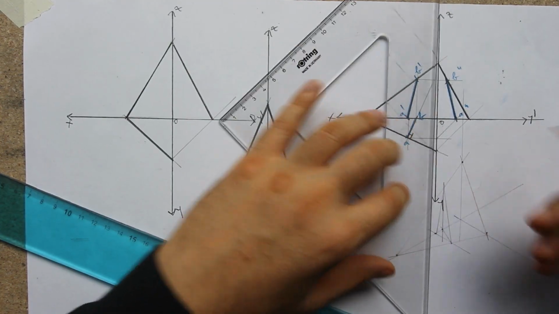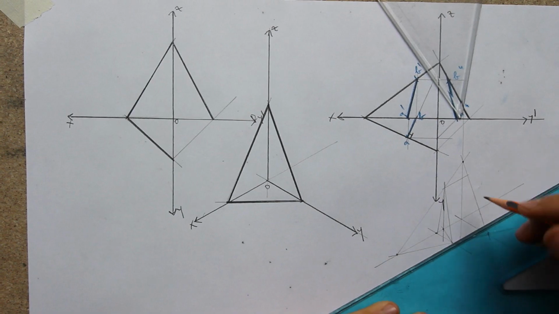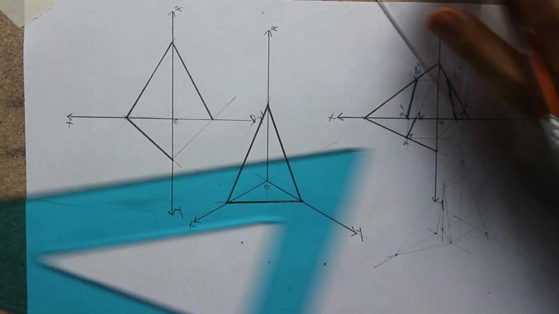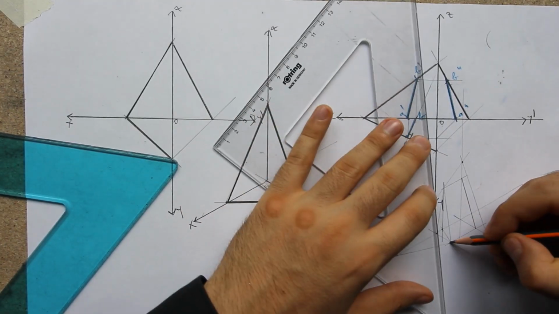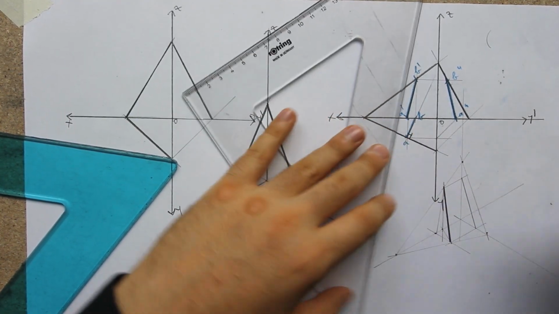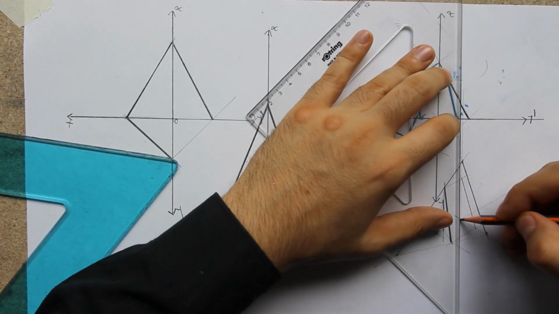Next up, we will be drawing a couple of, again, particular edges that are sitting on our plane. Maybe some horizontal ones, maybe some frontal ones. I don't know if we are going to get any perpendicular ones. I think we are going to get the parallel ones.